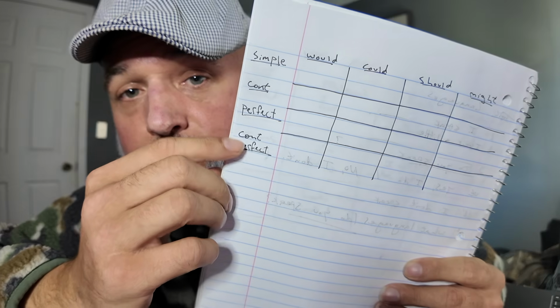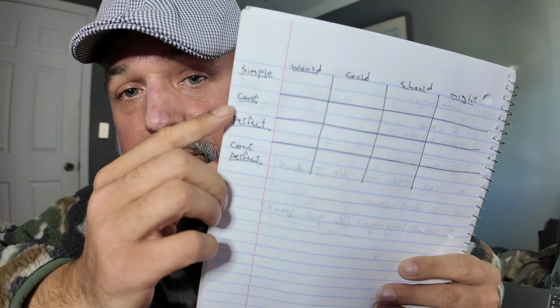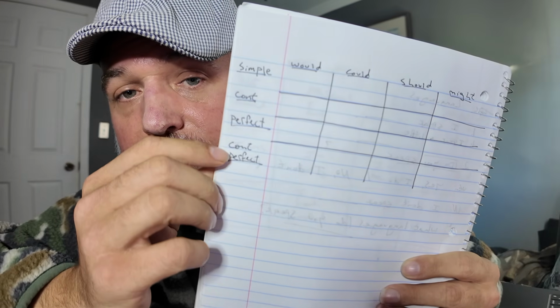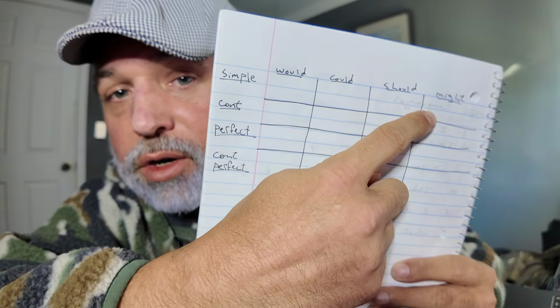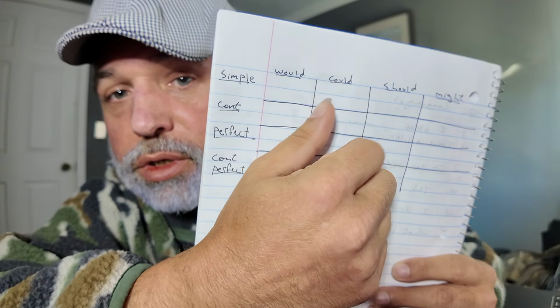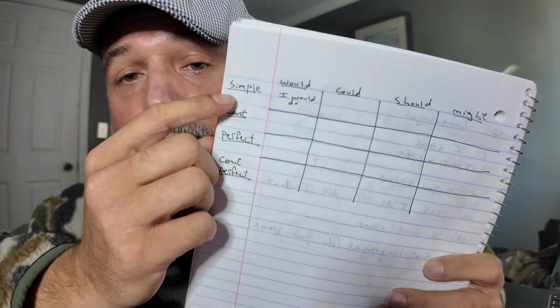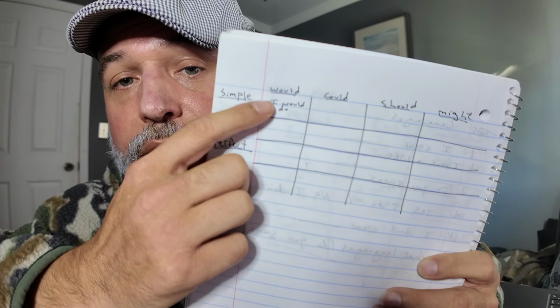One of my favorite two-dimensional language grids happens to be in English, and it's the would, could, should, might matrix. So the way this works in your notebook is you write simple, continuous, perfect, and continuous perfect down the y-axis. And across the x-axis, you do would, could, should, and might. In the simple would square, you have I would do. I would do such and such. If this or that were the case, I would do this.